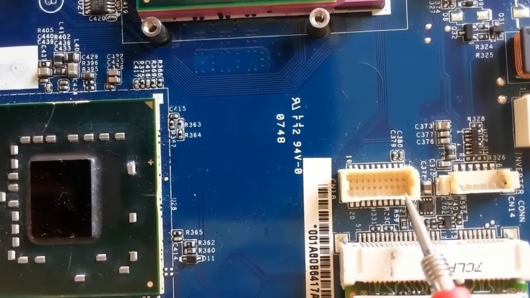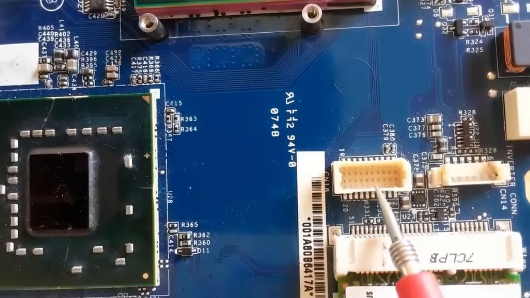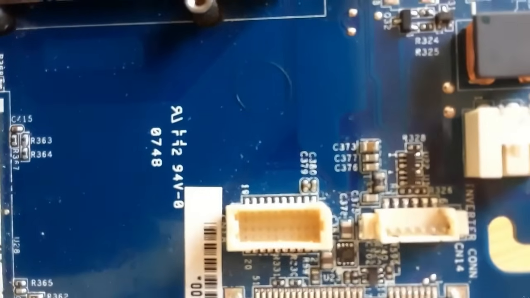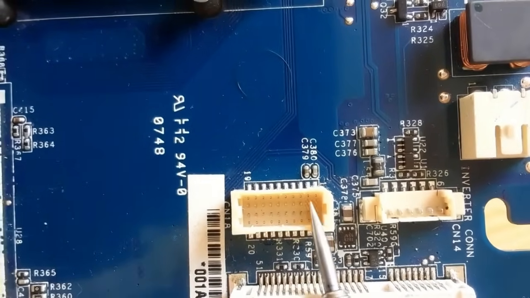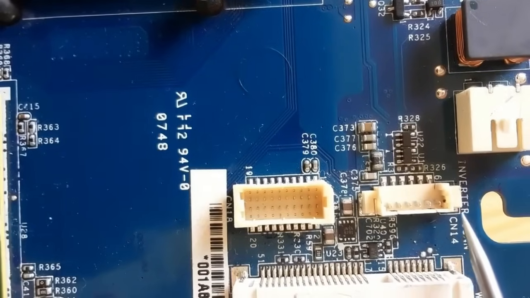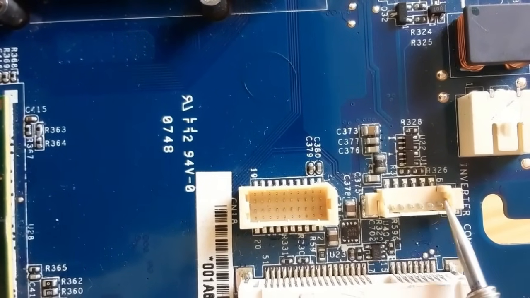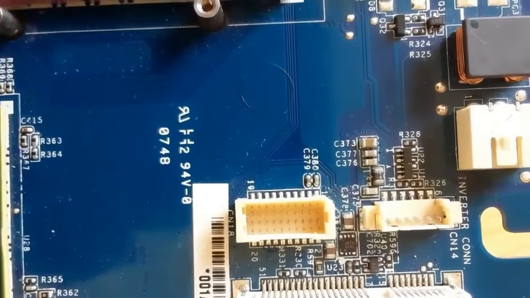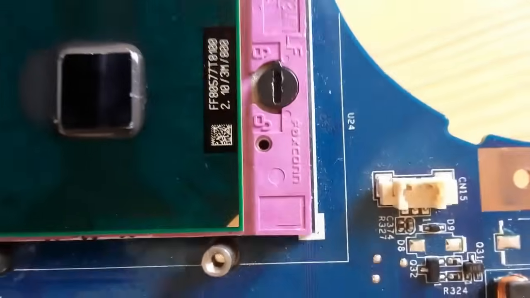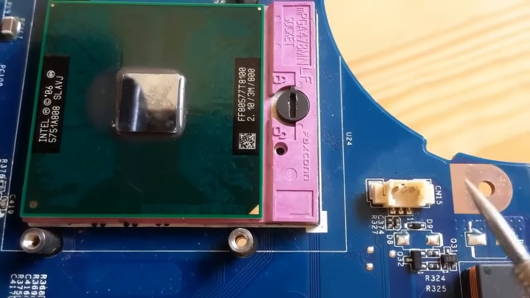Another common fault that you can encounter in a failed motherboard is bad connectors, especially the connectors that contain pins, as you can see here. This pin can be bent. If there is a bent pin, this can make a short circuit in the motherboard, and then the laptop cannot be operated, or you can even get a dead laptop.